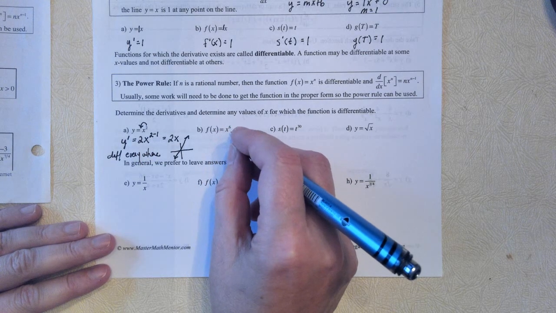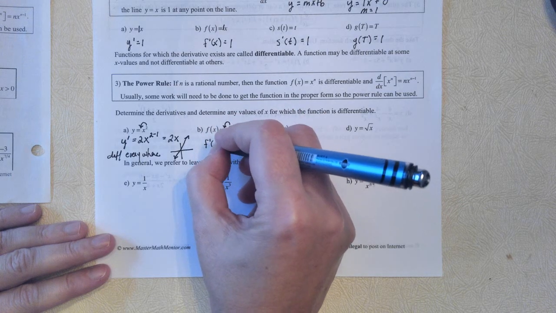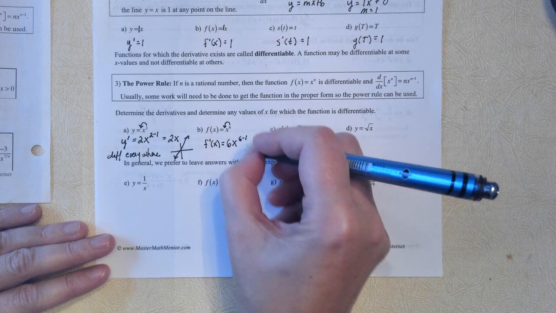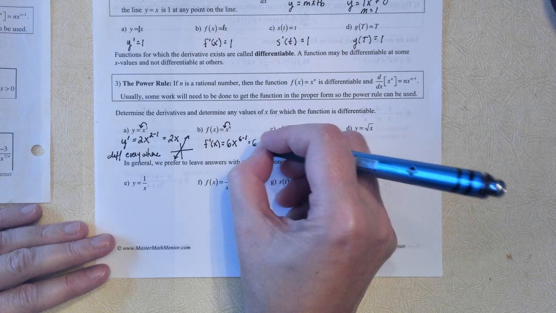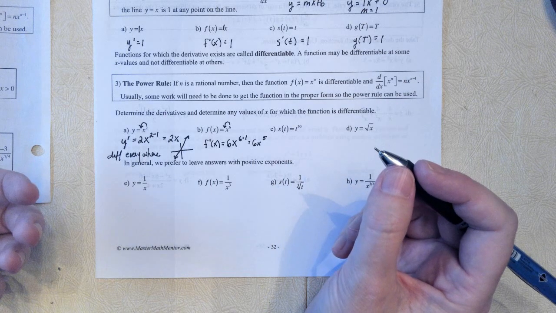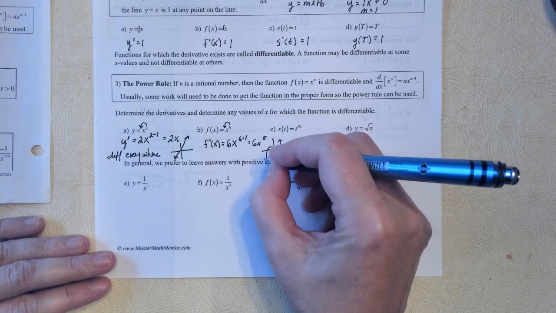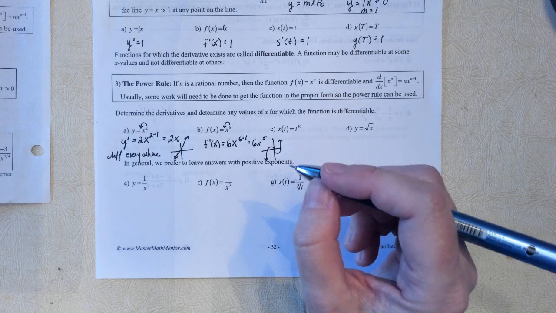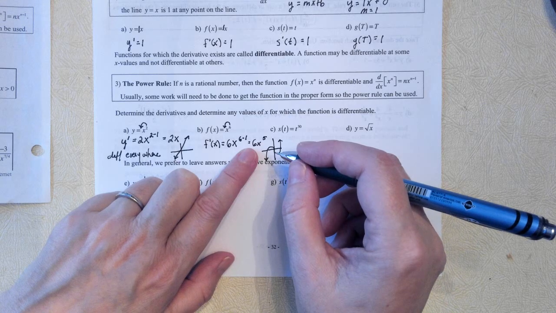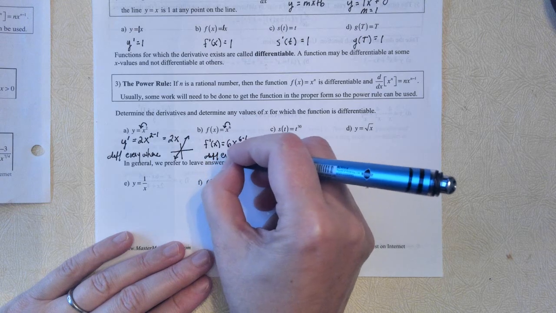f of x equals x to the 6th. So again, we're going to be bringing that out front. So f prime of x equals 6x to the 6 minus 1, which becomes 6x to the 5th. What does this look like? So this is an odd function, and we know that it's going to follow along something like that. There may be another bump in there somewhere, but an odd function with a positive value out front looks like this. There's not going to be a hole, there's no asymptotes, so this is going to be differentiable everywhere.